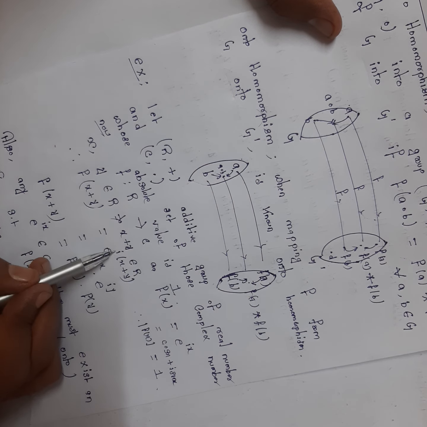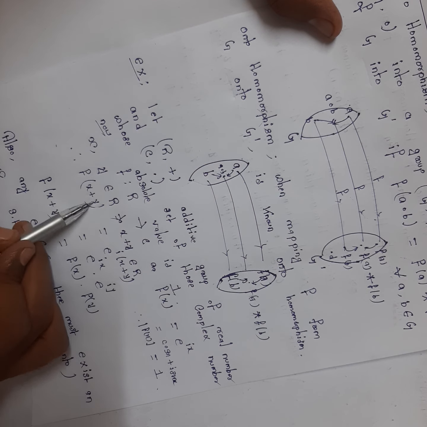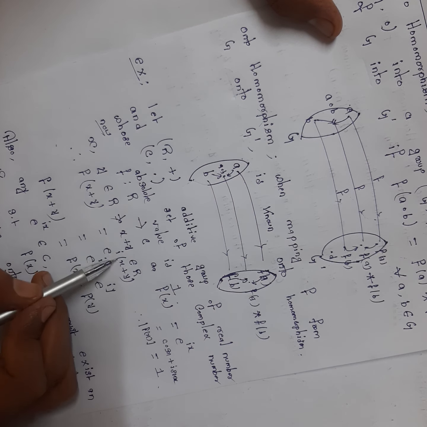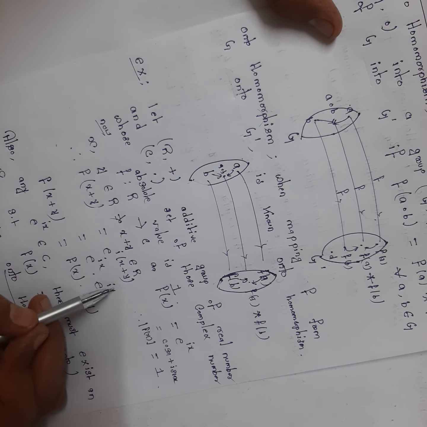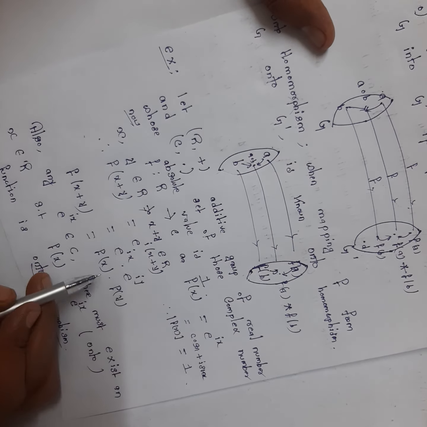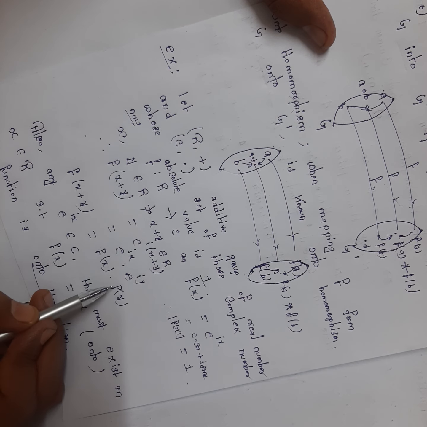When f(x) is e raised to ix, then f(x plus y) will be e raised to i(x plus y). So e raised to ix multiplied by e raised to iy by the exponent rule. So this is f(x) multiplied by f(y).